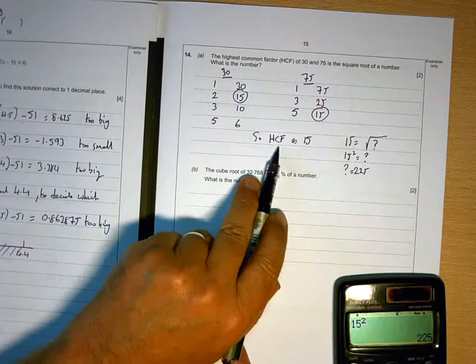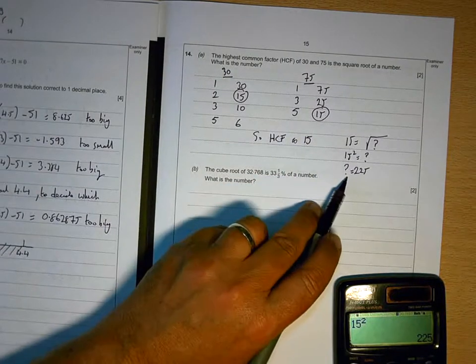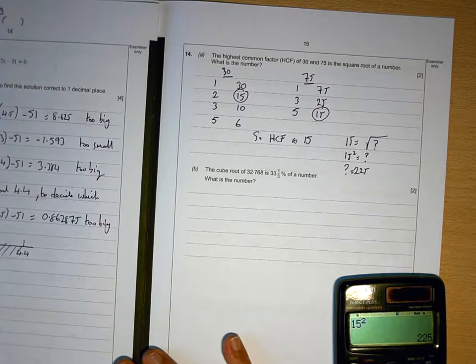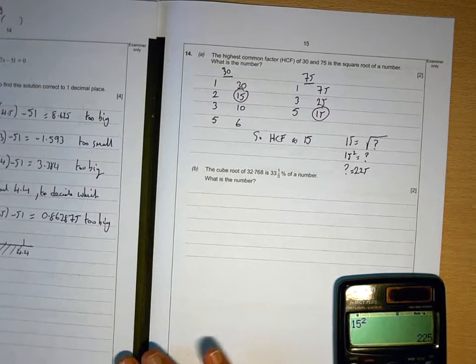So 1 mark you would get for finding the right highest common factor. The second mark is for then working out that if you've got 225 and you take the square root of it, that's what you get.